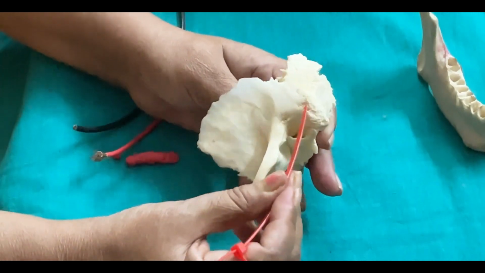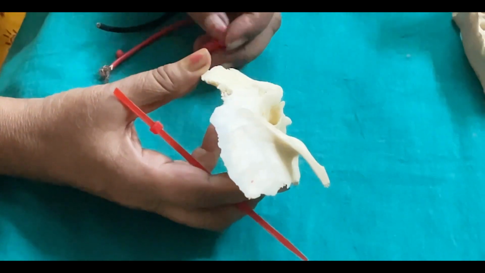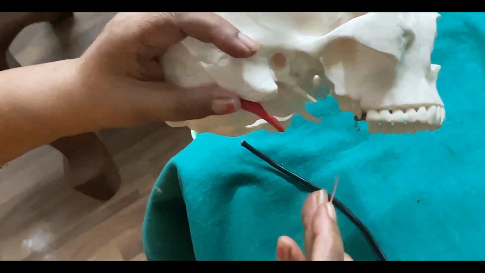I shall say about the mastoid part of the temporal bone. You see, this is the mastoid part of the temporal bone, and this mastoid process one can feel behind the ear. This is the auricle. Behind that you can feel this bone, and in this bone an important muscle is attached, known as the posterior belly of the digastric. It is attached here and comes to the region of the neck. So this is the posterior belly of the digastric muscle.